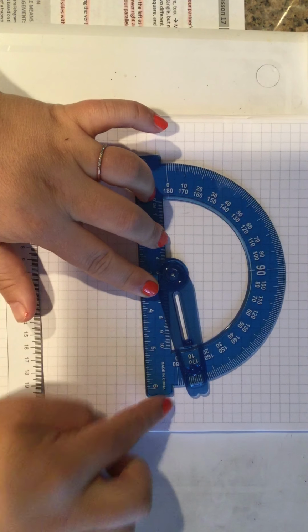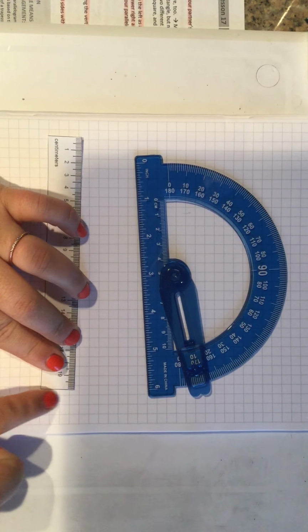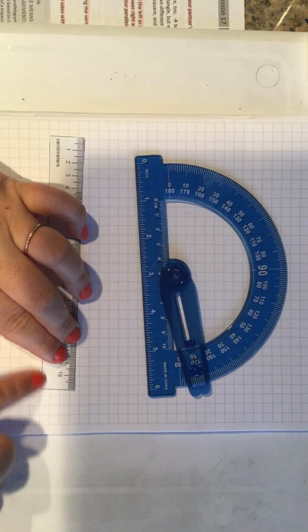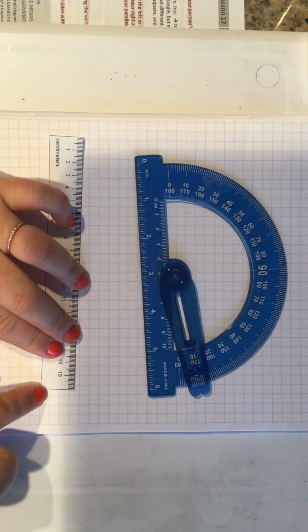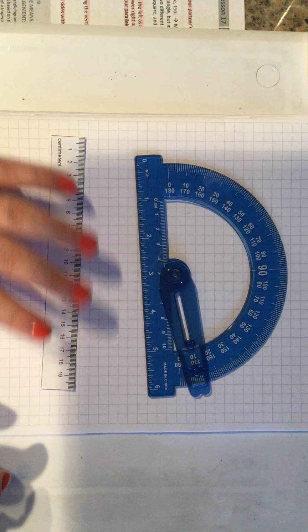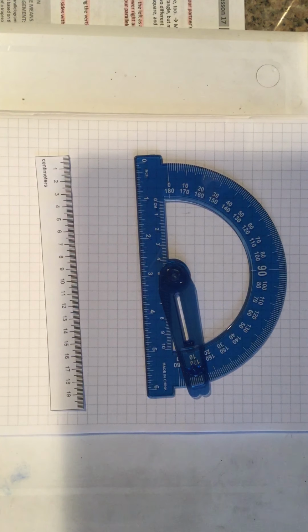So this edge here is considered a set square, okay, because that's a right angle. So you're going to need that today, and you also are going to need some scissors. We will be cutting today like we did yesterday.